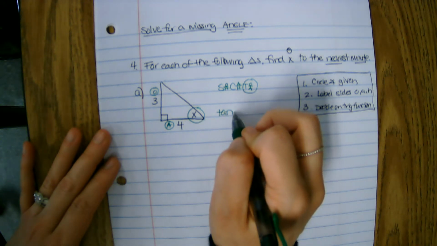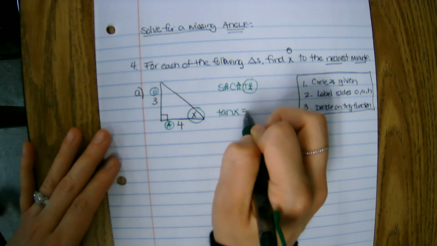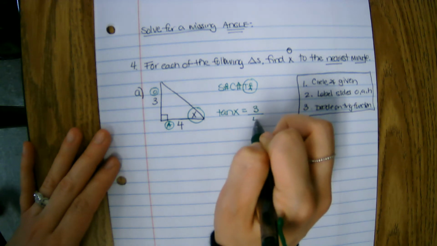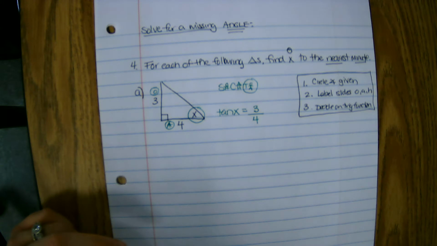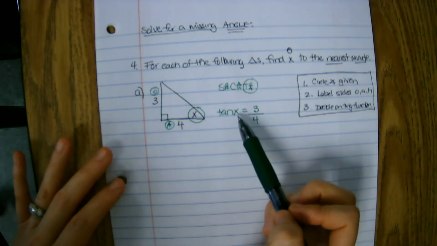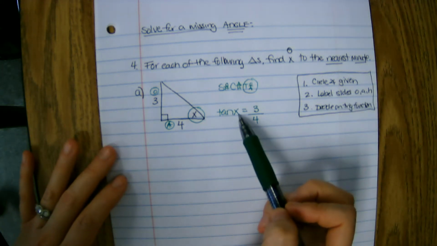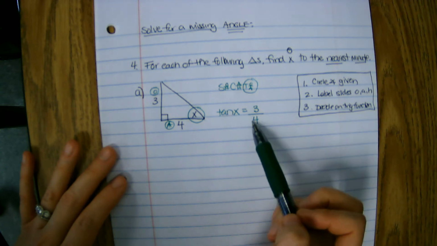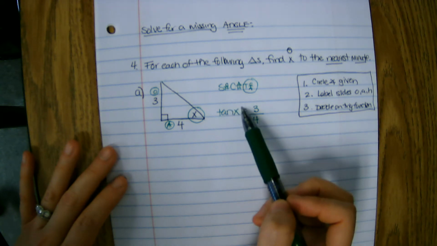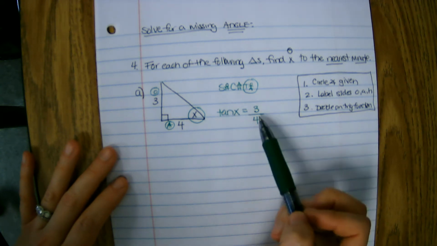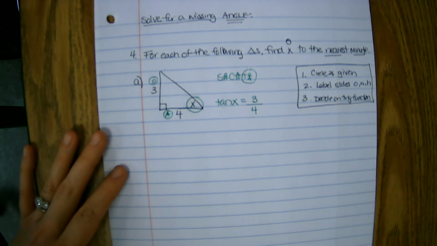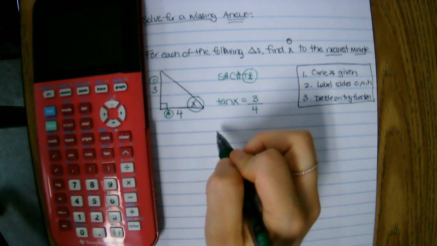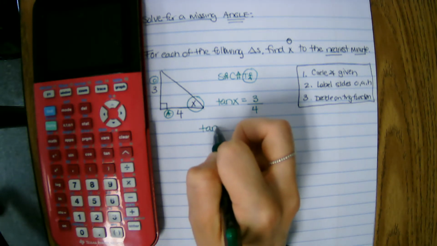Now my angle's x, so it's going to be tangent of x equals opposite, which is 3, over adjacent, which is 4. Now, really important to keep in mind if you're finding an angle or a side, because when you're finding an angle, you do not want to put it over 1 and cross multiply, because we need to solve for this x, and that's not going to help us to do that. So whenever you're looking for an angle, you should always be using your inverse trig functions. So that's those ones with the -1 on them.